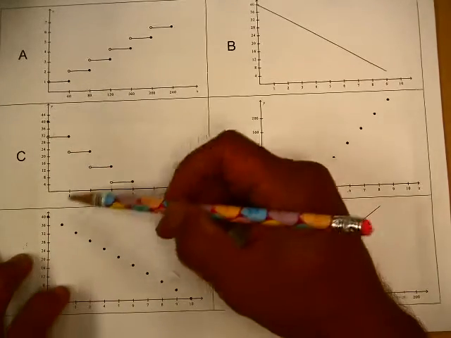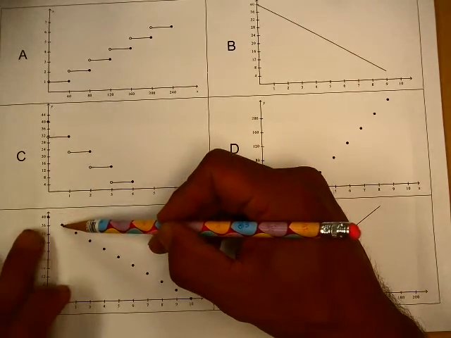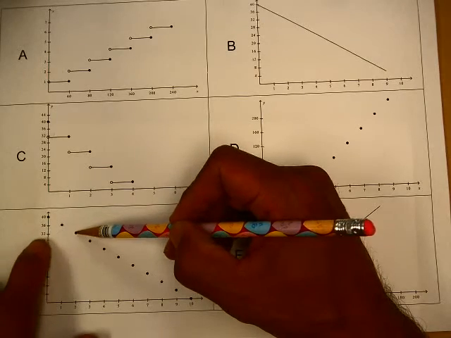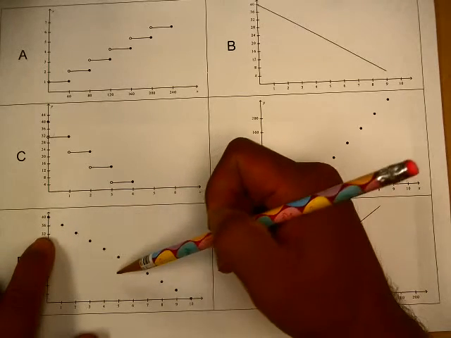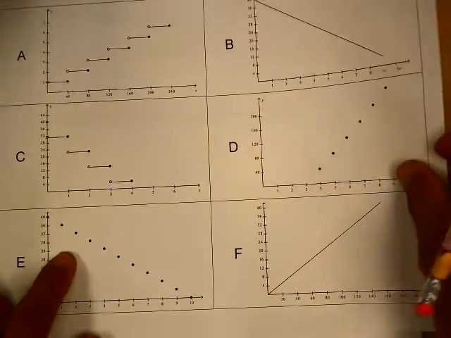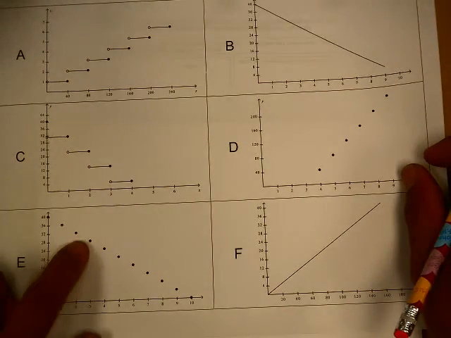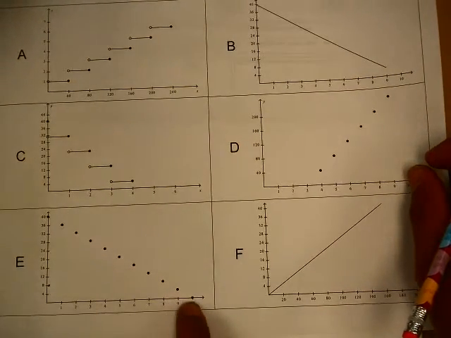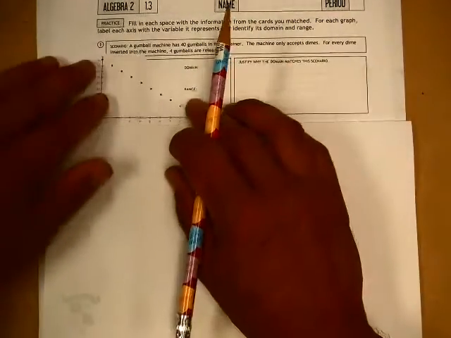This one starts at 1. This one starts at 40 and then jumps down to 36, jumps down to 32. So this is the correct graph for problem number 1. It's losing 4 gumballs every time. Eventually it runs out of gumballs. So you should copy that graph onto here. There you go. Wow, that was pretty nice copying there.